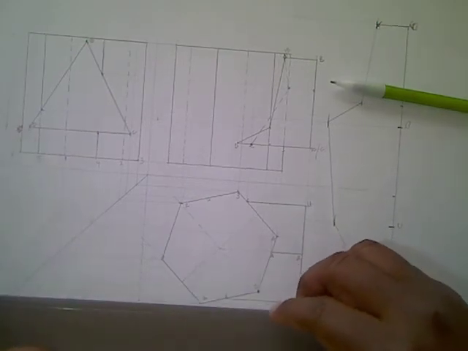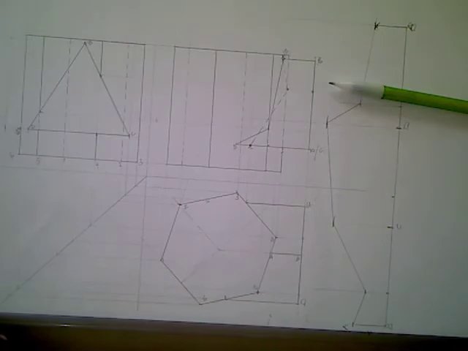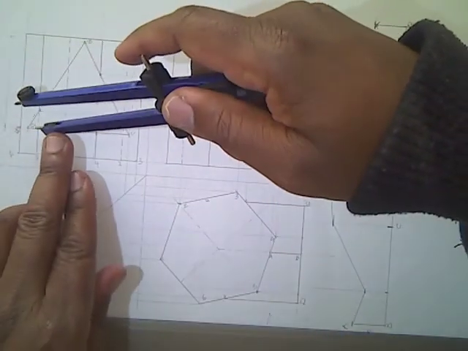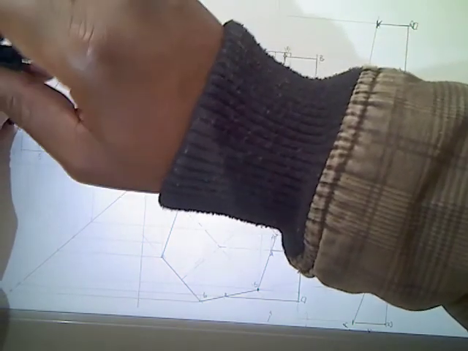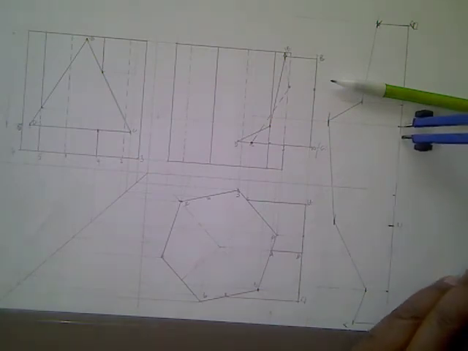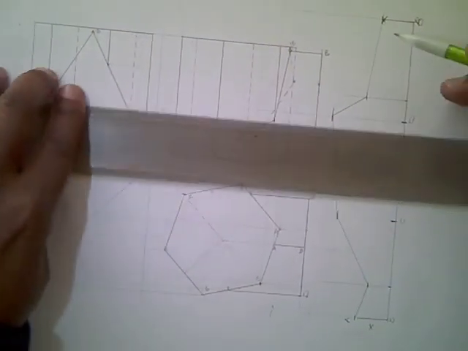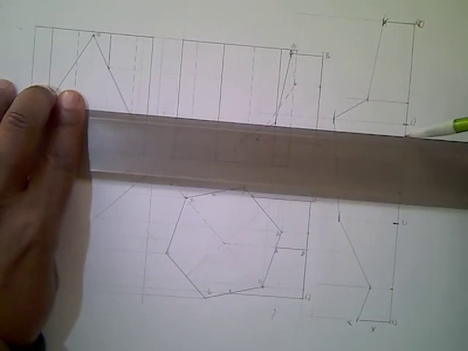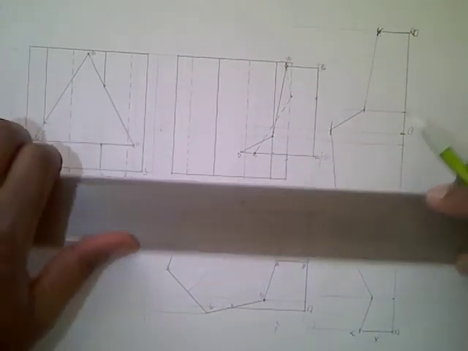Let's look at it now. This point, from D to C. As I move from D to C, there is that point. That point will be here. From D to C, there is a point.